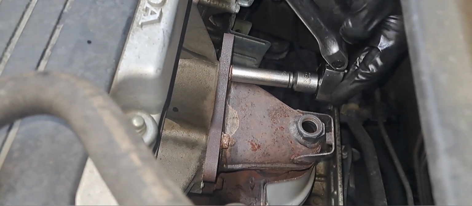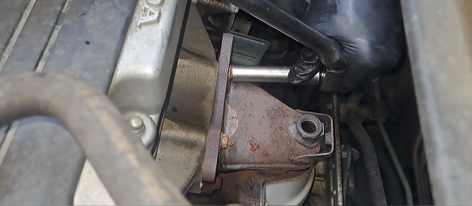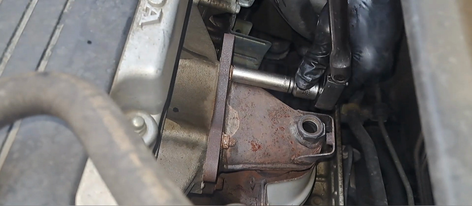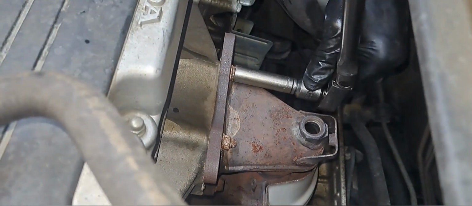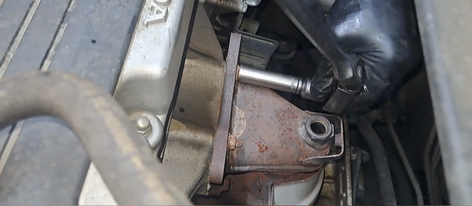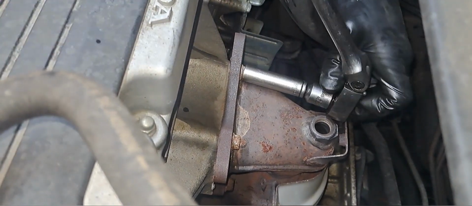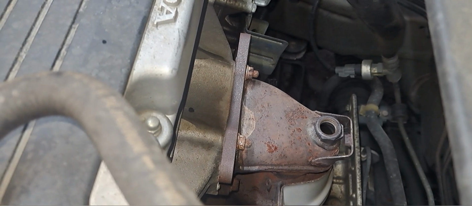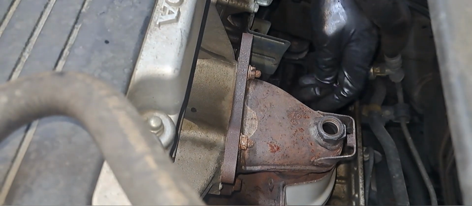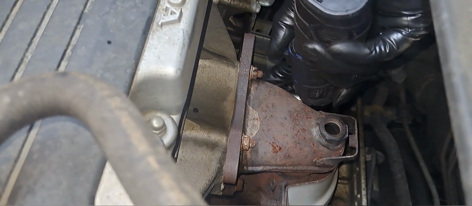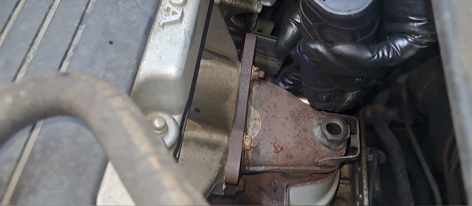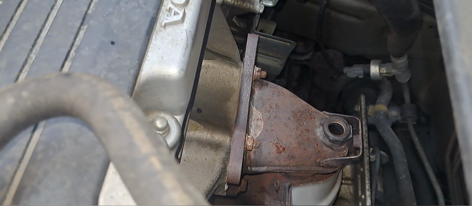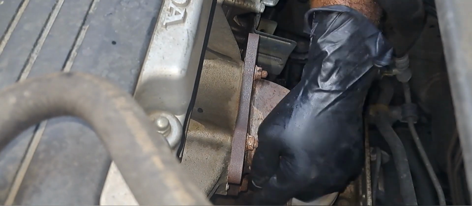Uh-oh. Why is this one? Did my socket go out? That one feels a little worn. I don't know if my socket's worn out or not. There's like some excessive play in it. Okay, this came with a bolt. Okay, so with a bolt in one of them, that's fine. That's cool.